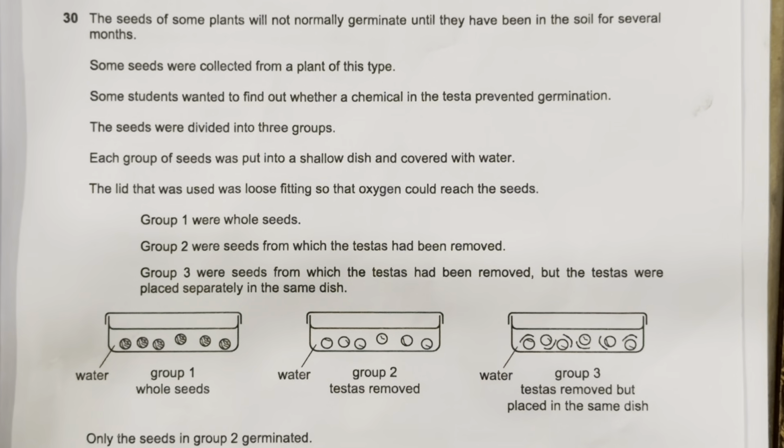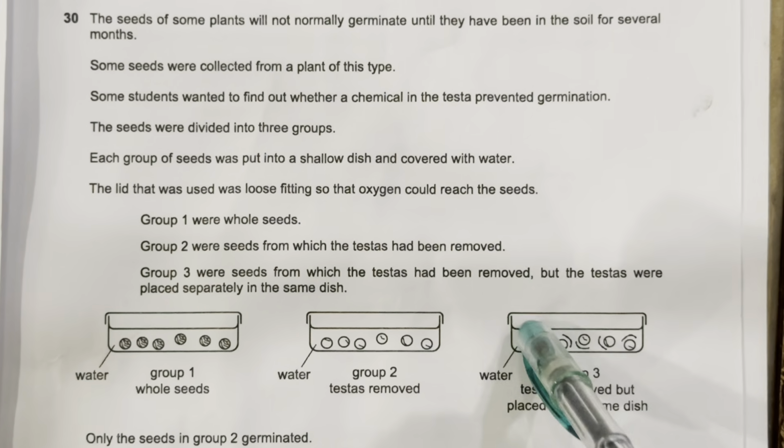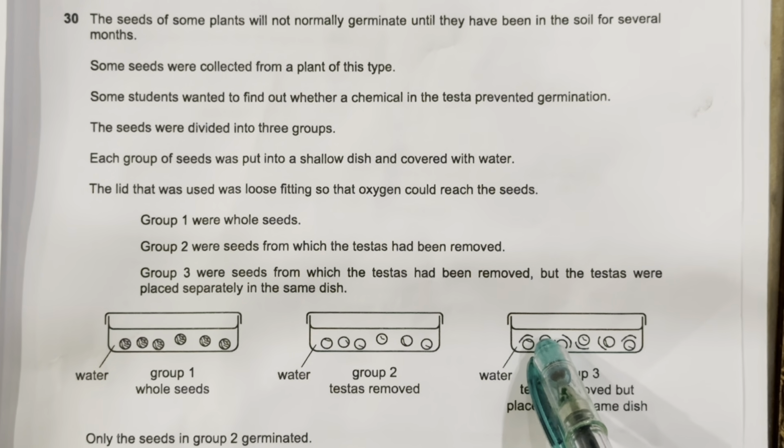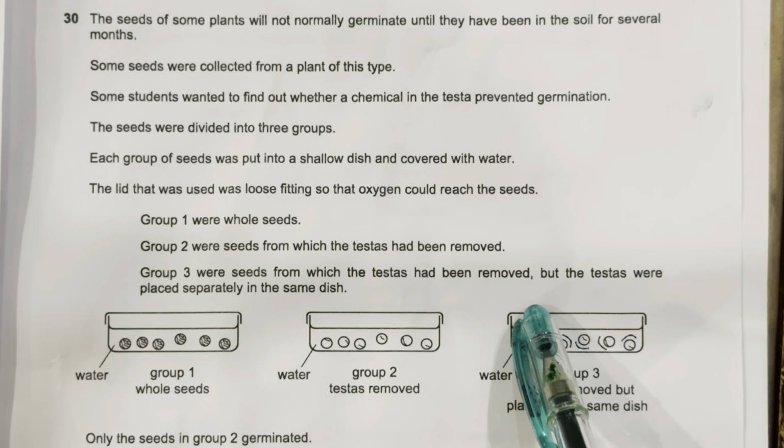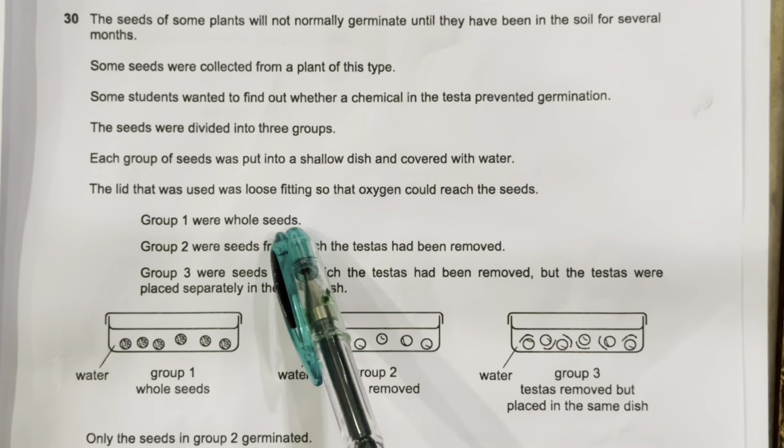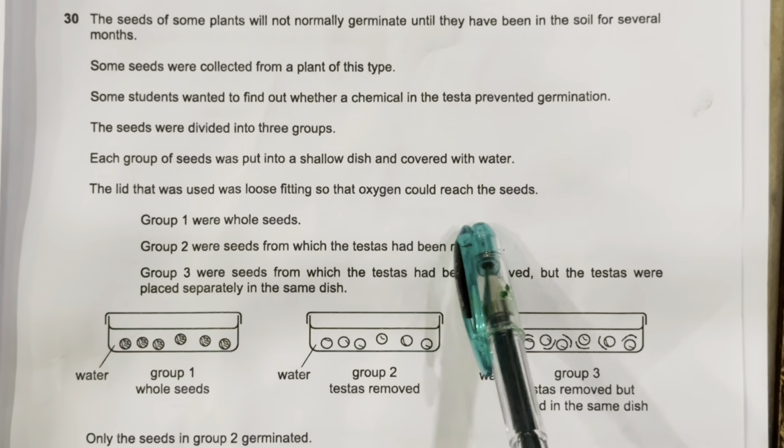Moving to question number 30. Okay. Question number 30 is that the seed plants will not normally germinate until they have been in the soil for several months. Some seeds were collected from the plant of this type. Some students wanted to find out whether a chemical in the testa prevented germination. The seeds were divided into three groups. Each group of the seeds was put into a shallow dish and covered with water. The lid was used loose fitting so that oxygen could reach the seed.